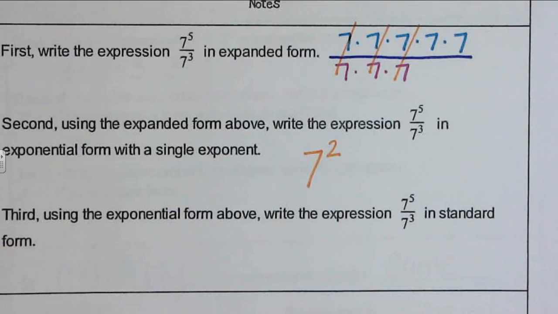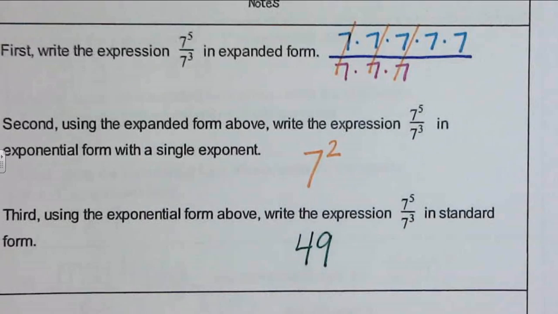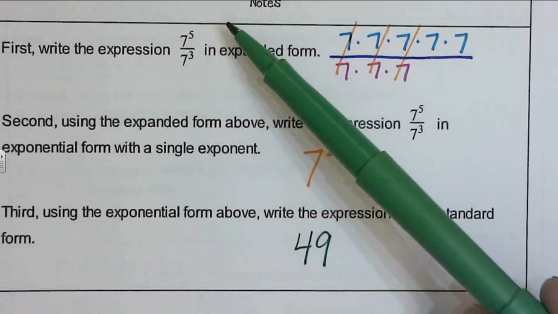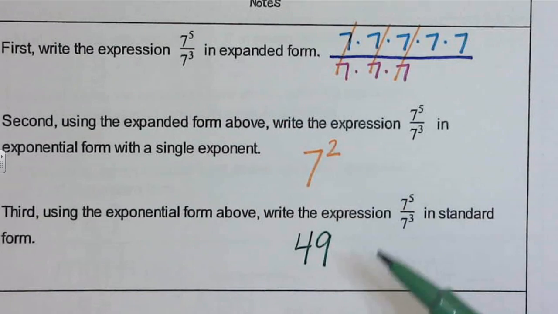So similarly, I love that word, we can try to find a pattern or notice an easier, quicker way to go from 7 to the 5th over 7 to the 3rd to that 7 to the 2nd to that final answer, that answer in standard form of 49. Start to look for those patterns. What do we see? What could we have possibly done looking at those exponents while we're dividing powers to get it to a single exponent?